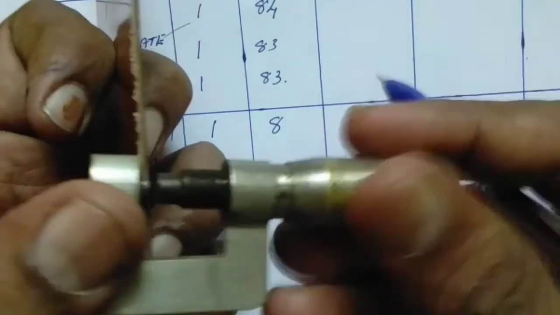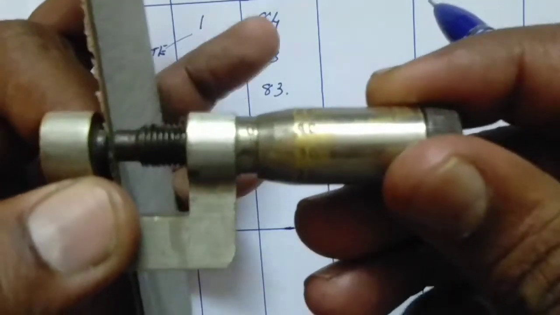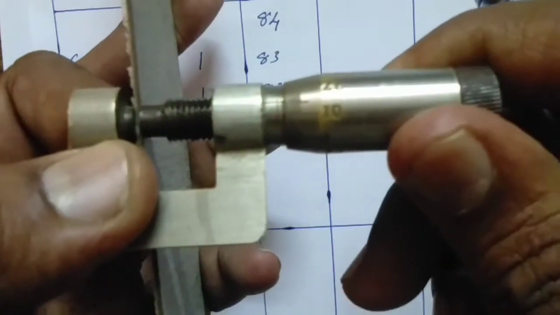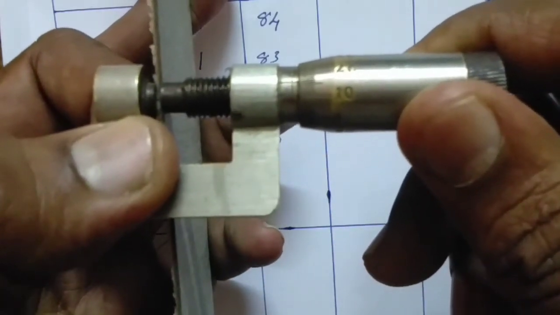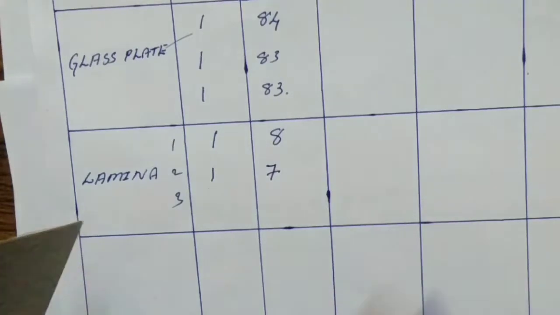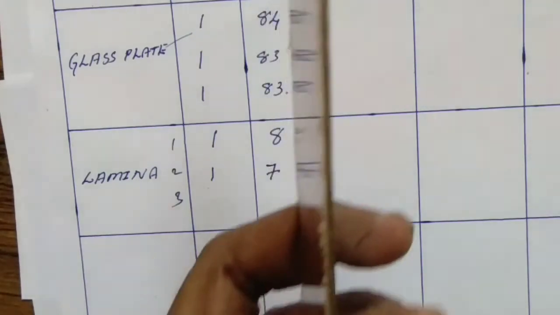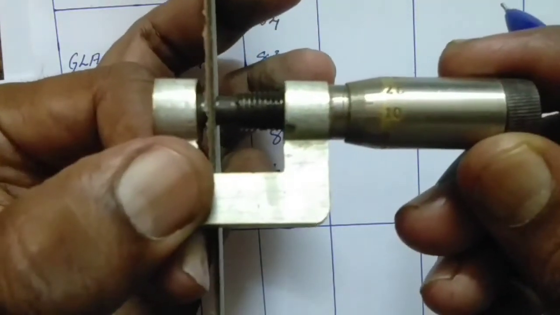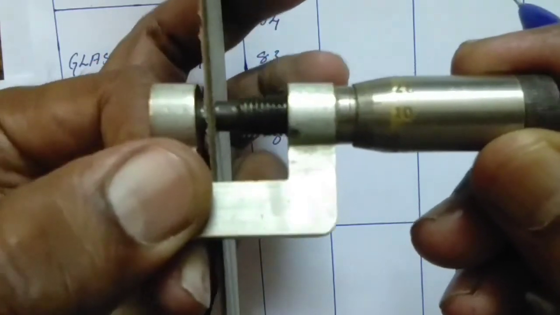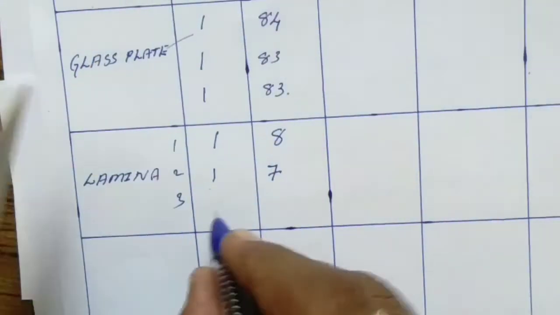The second reading I will take somewhere here. It is almost 1, 7. The third reading I will take somewhere. This is also equal to 6, maybe 1, 6.